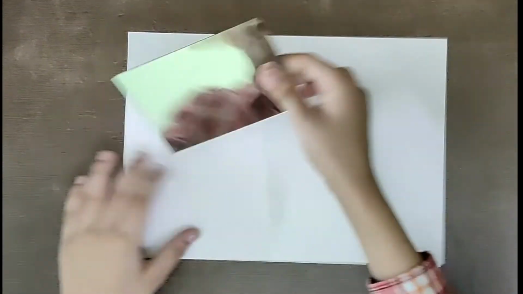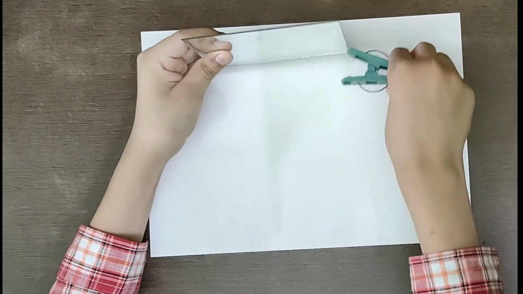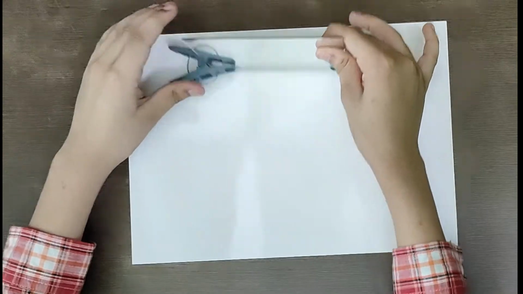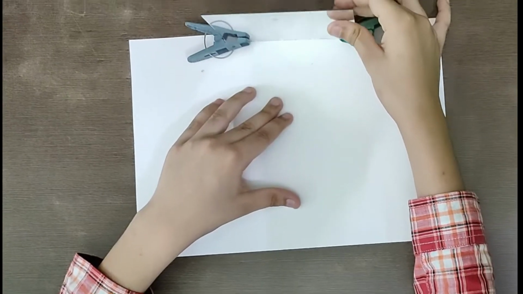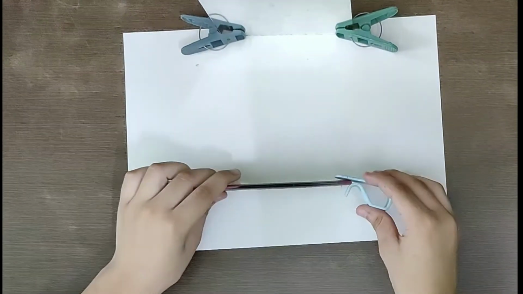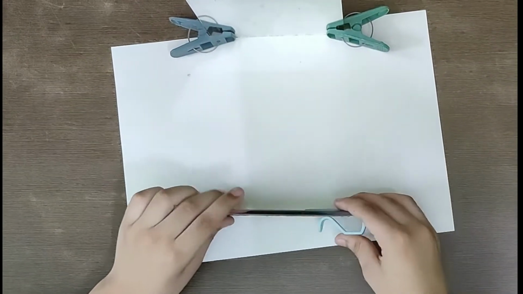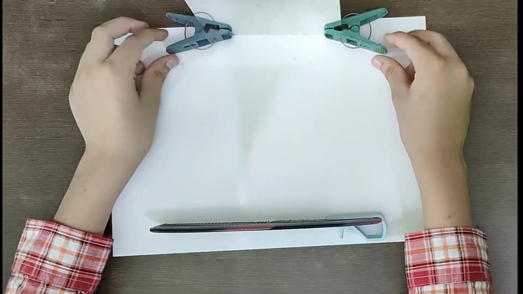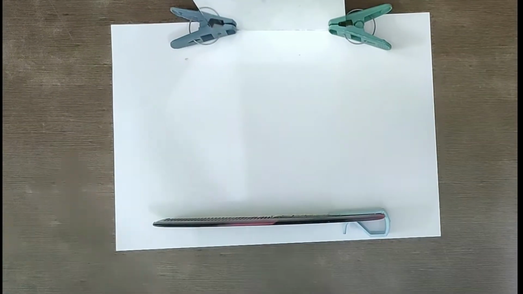First, we need to stand this, using the clips to stand the mirror. Then standing the comb. And the main and last thing, darkness.